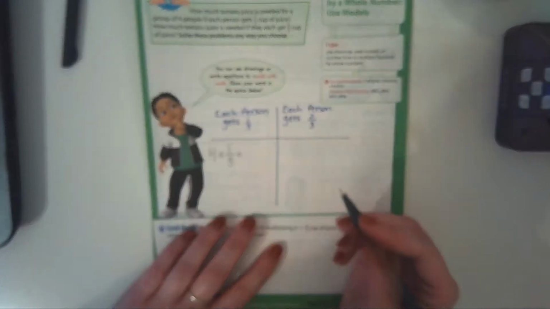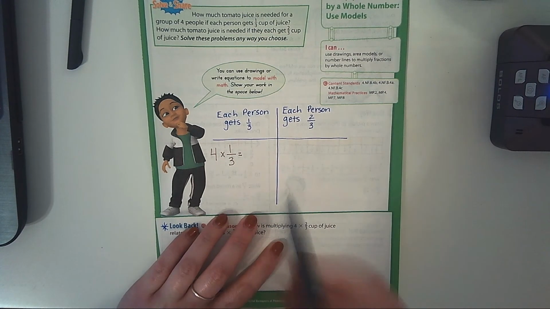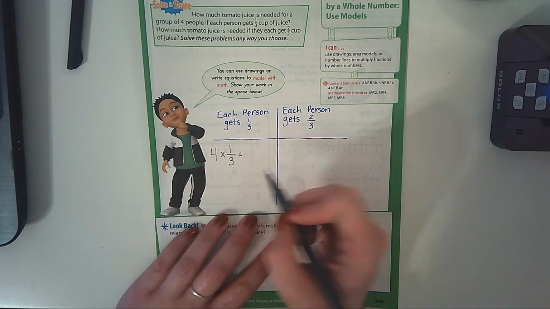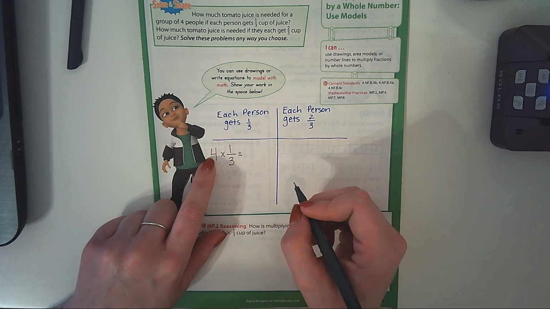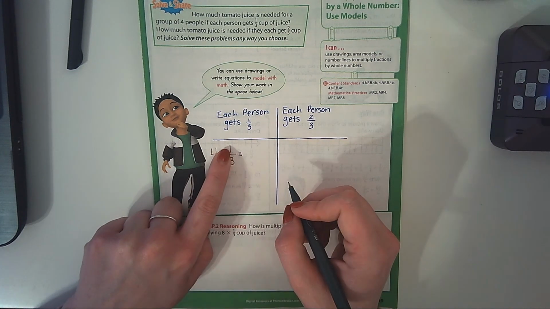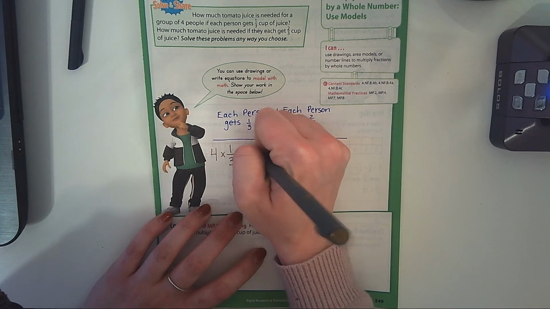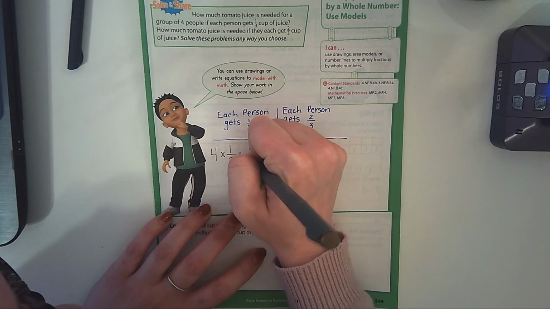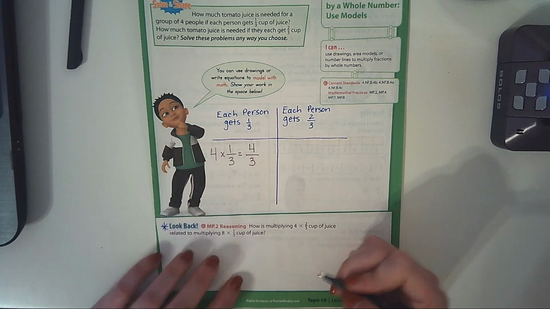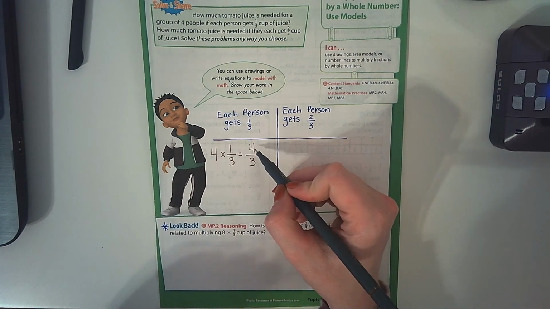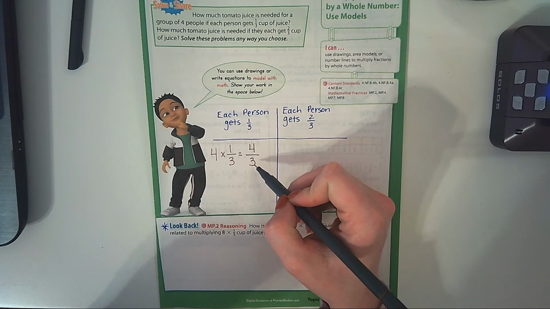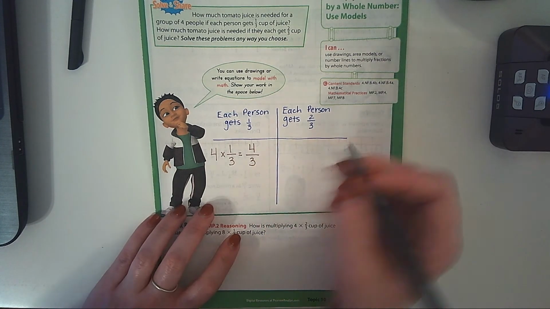So in order to solve 4 times 1/3, you take the whole number, which is 4, and you multiply it by the numerator of the fraction, which is 1. So 4 times 1 is 4 over our denominator of 3. And since our numerator is greater than the denominator, I know that I can make that a mixed number, so I'm going to go ahead and do that now.